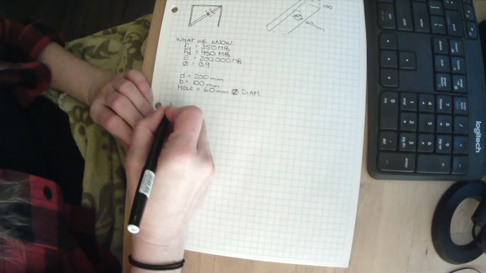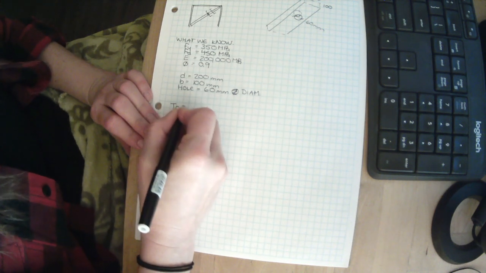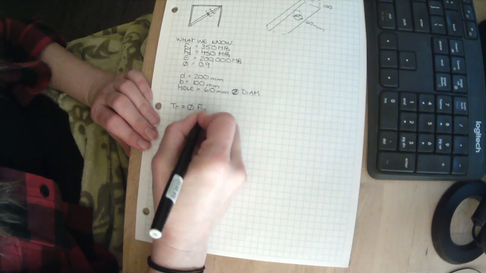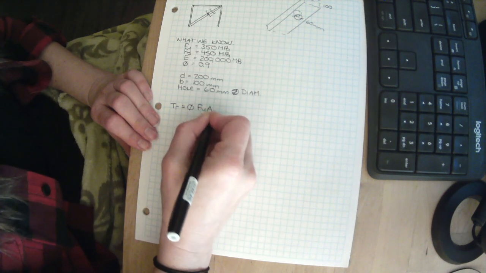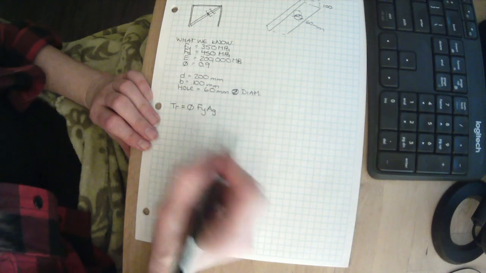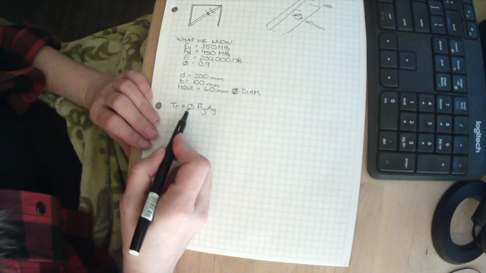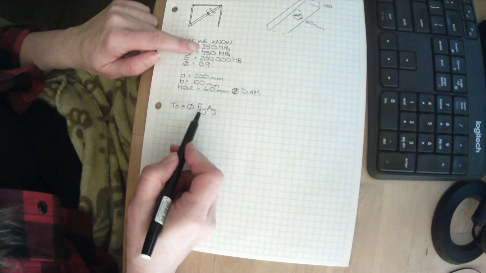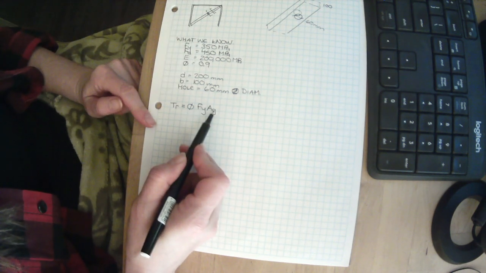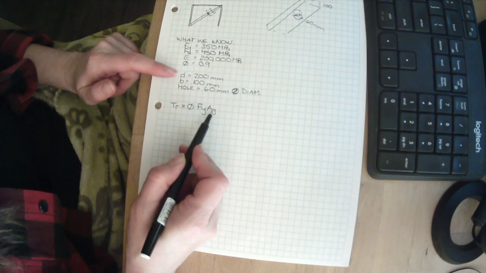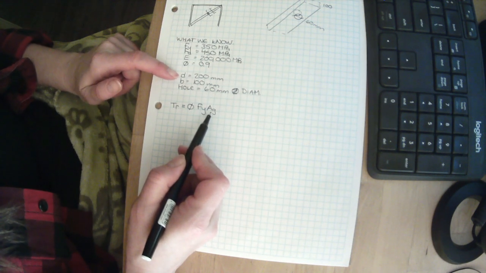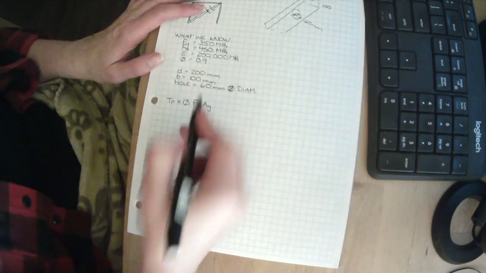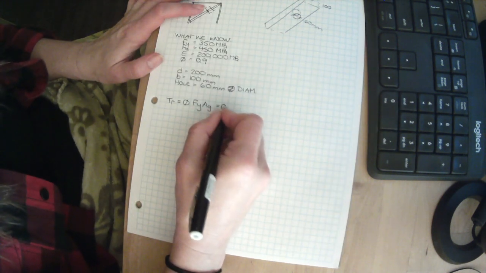The first equation was TR equals reduction factor times Fy times Ag, where Ag is just the gross area. We know our reduction factor and our Fy. Ag we can calculate because it's D times B.